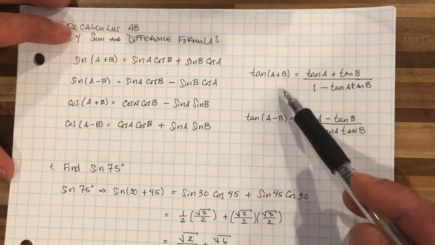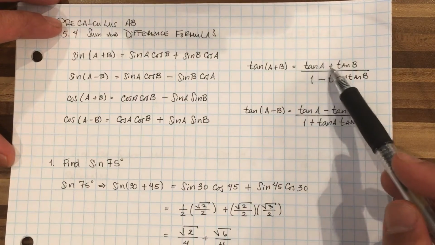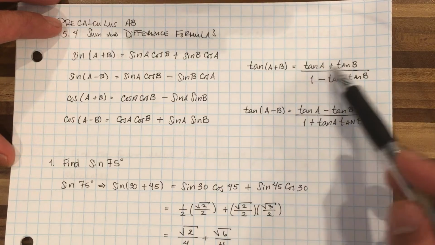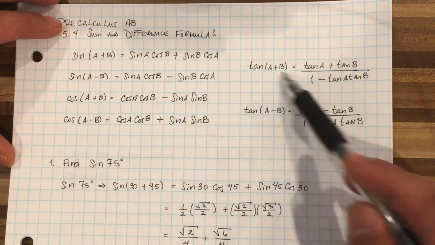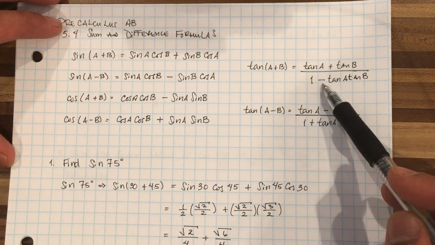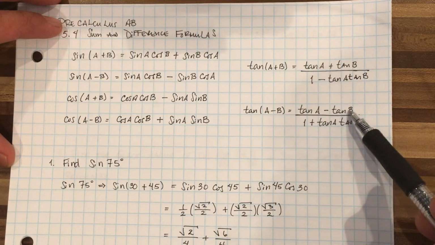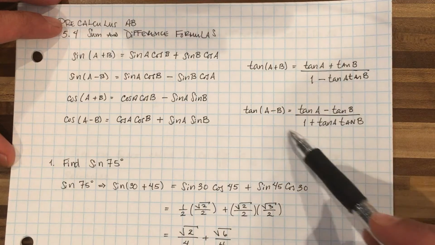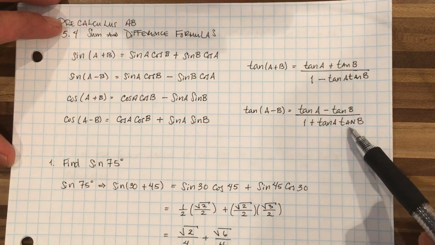Alright, tangent, we won't cover it today, but we'll just do an example. Tangent of a plus b, try to look at the pattern you see here. The top is the same, and the bottom is going to be 1 minus tangent a times tangent b, so the plus becomes a minus. And then tangent a minus b, same thing on the top, but the bottom becomes 1 plus tangent a times tangent b.